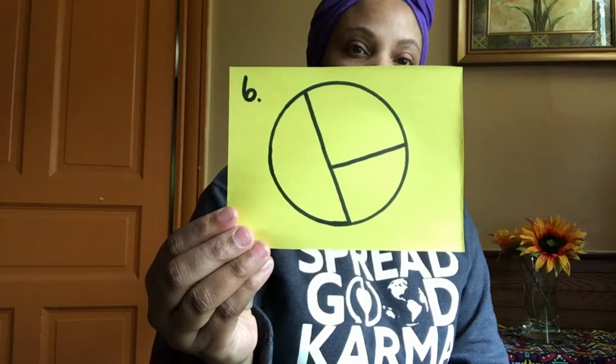Number 5 is another circle. Does this circle have equal parts? Here's number 6, another circle. Write yes for equal parts, no for unequal parts. And if this circle has equal parts, count the parts and write how many. Here's number 7. Number 8.